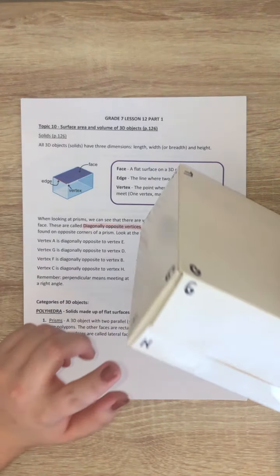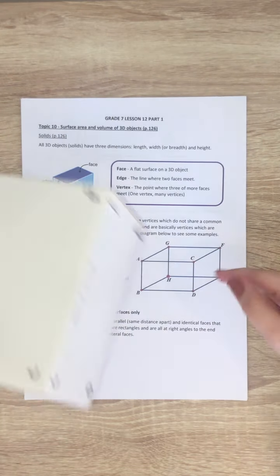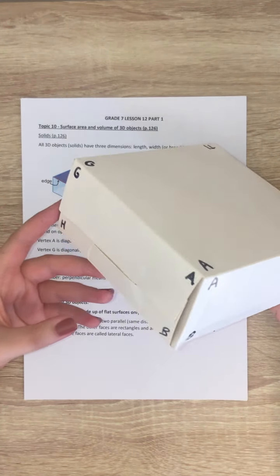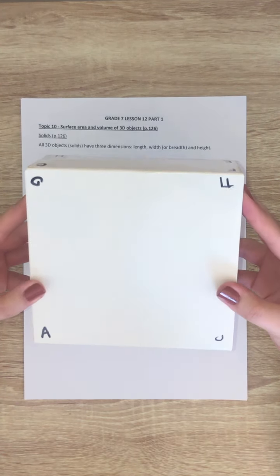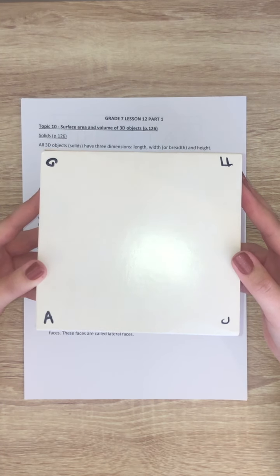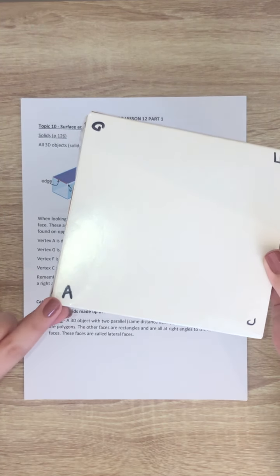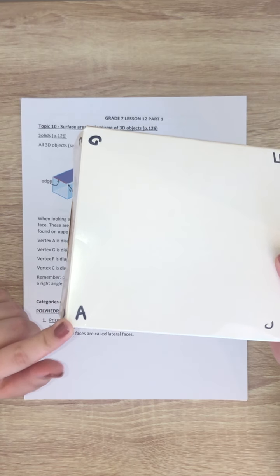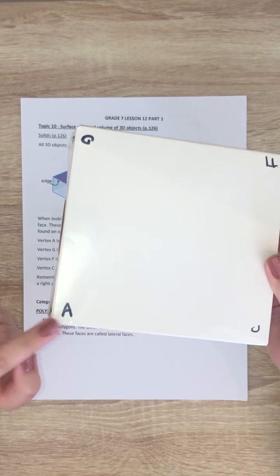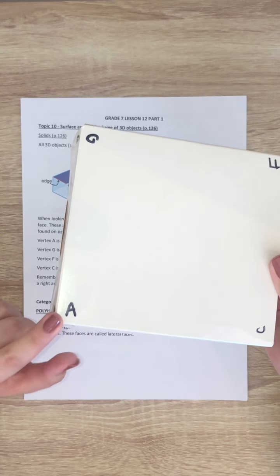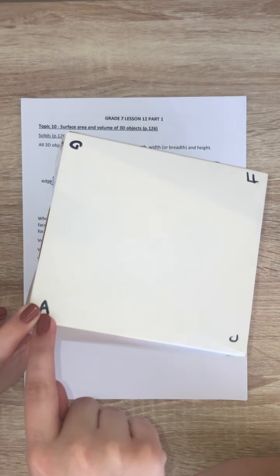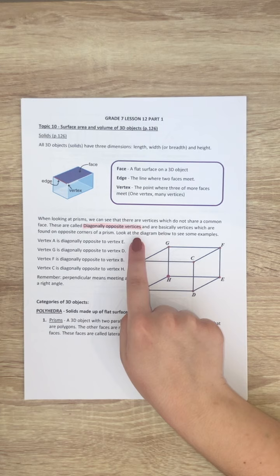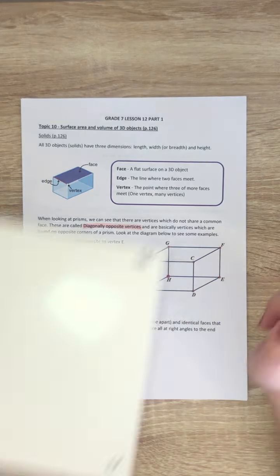So what I've done is, I've got the same shape over here. I've written the vertex or vertices on each corner so you can see a practical version. Alright, so this is my 3D object. It's a rectangular prism. Now the question will say, for example, they'll give you the vertex A, and they will say you need to name a diagonally opposite vertex to A. So what that basically means, if you're looking at your shape, the vertex over here, which they give to us, which is A, they say a diagonally opposite vertex is one that does not share a common face.